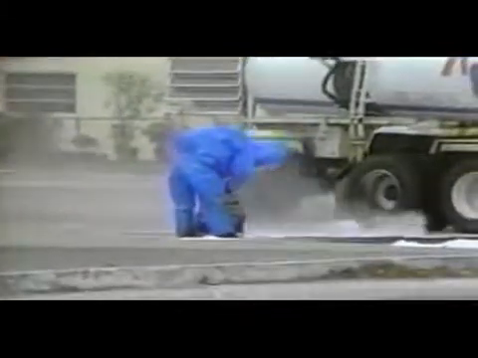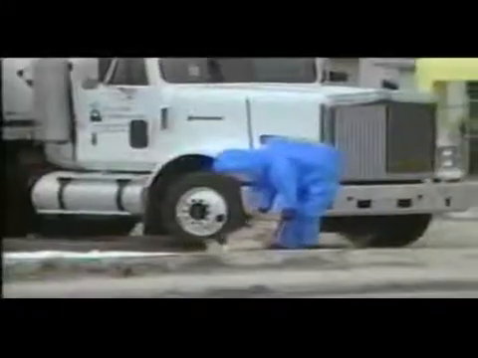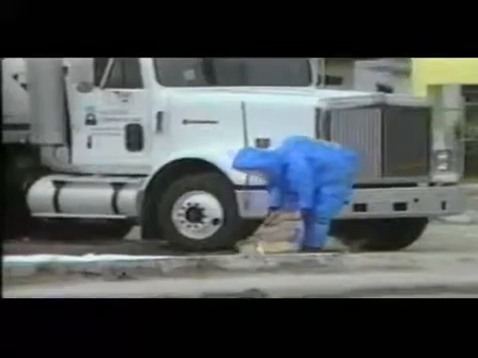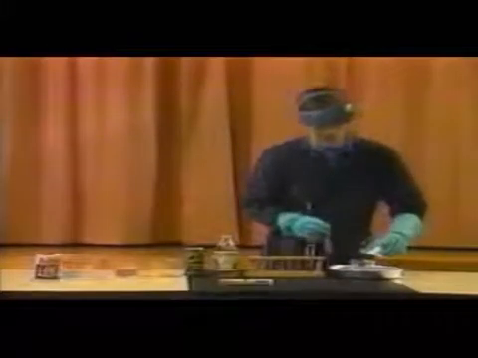When you're working with an incident involving acids, adding a weak base to the acid rather than diluting it with water is a more effective means of neutralizing the spill. Adding a strong base to a strong acid may result in an uncontrolled reaction. What I'll do is add some weak base to this acidic solution, and you may see it react a little bit. This is soda ash that I'm using.